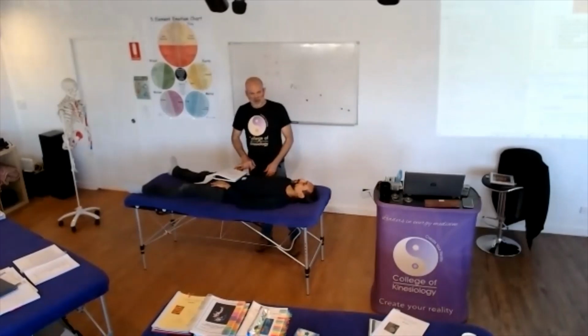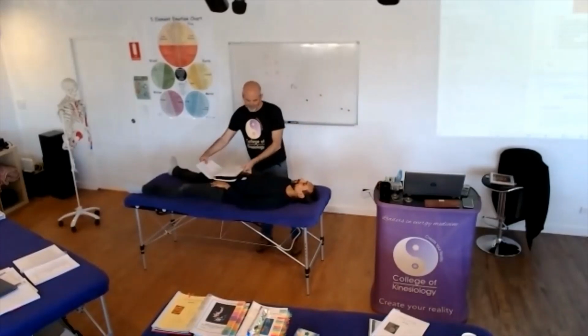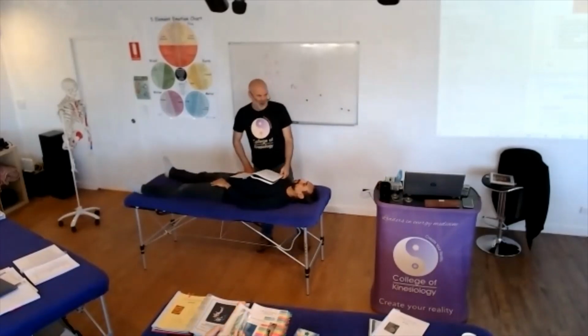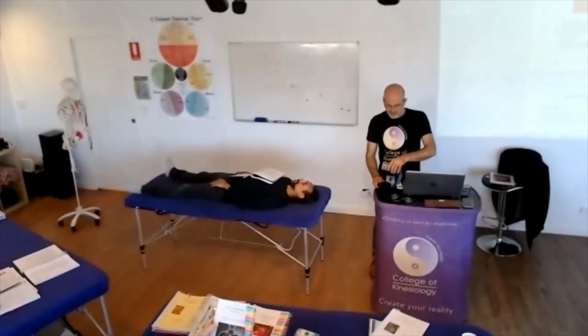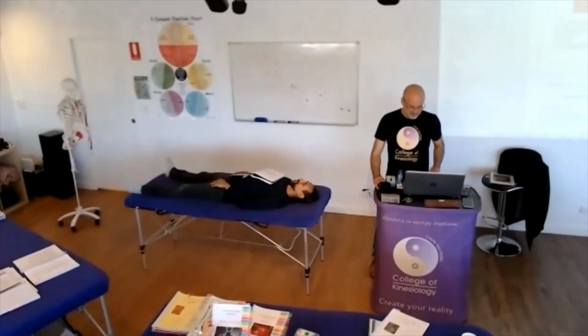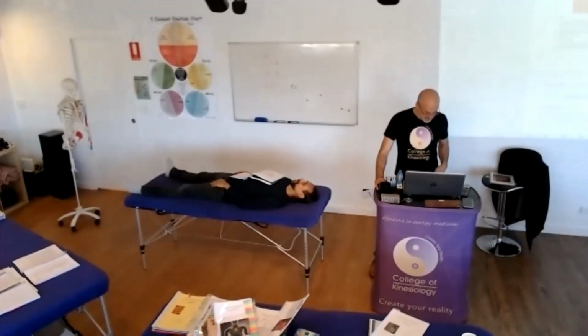And then now we can go through the different structures through the autonomic nervous system. Can I put your feet together in half? So here I'm combining the hologram to the MPA.